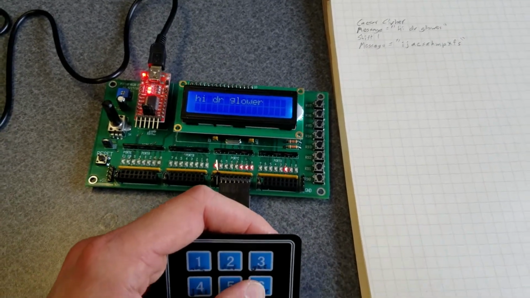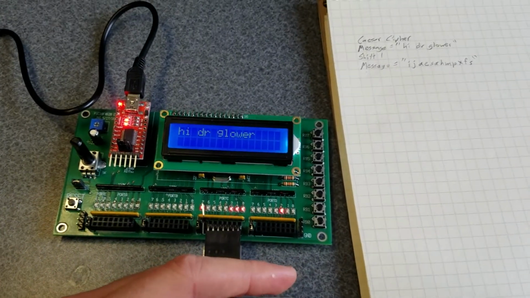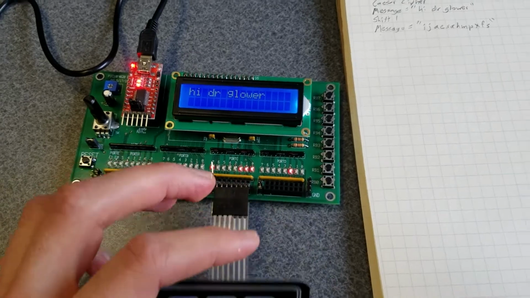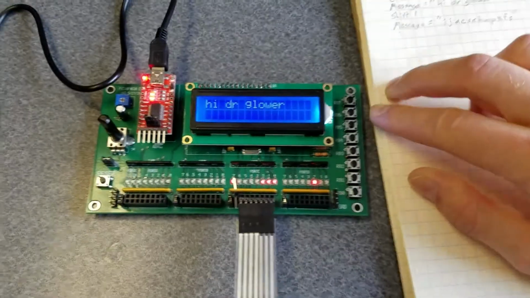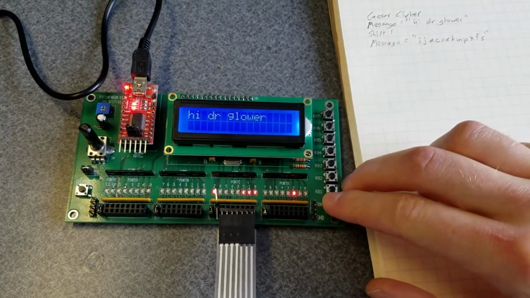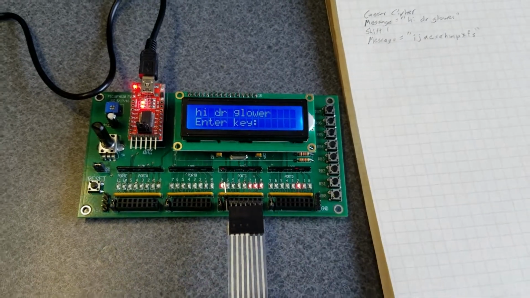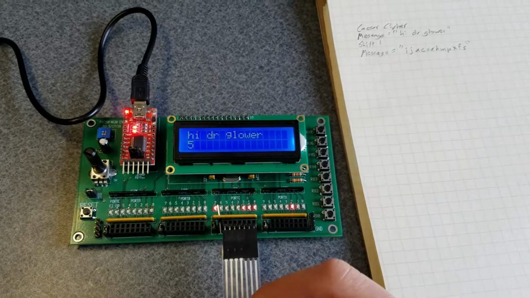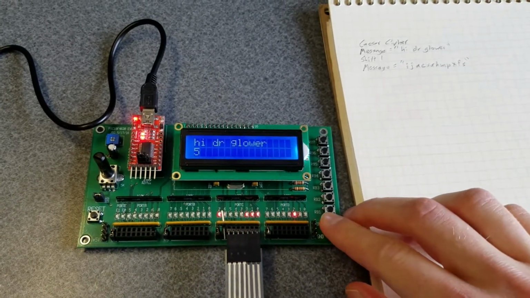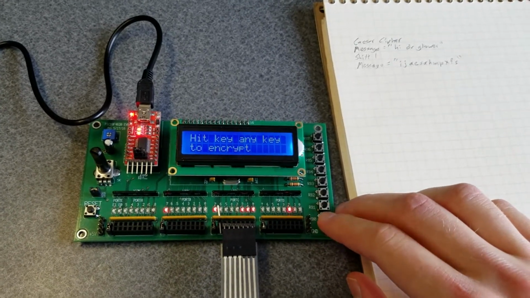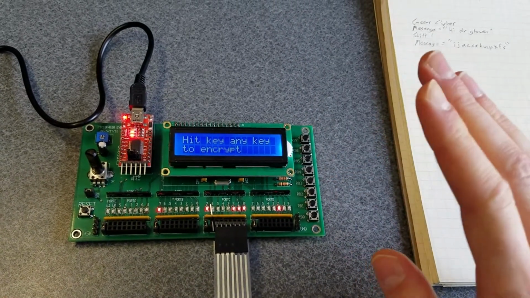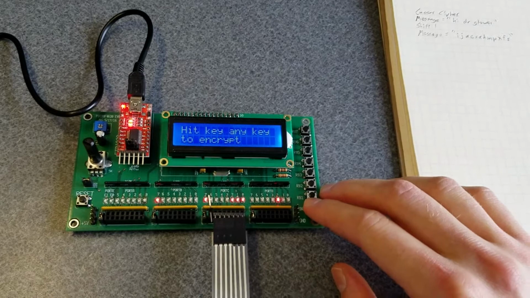Okay, that actually takes a fair bit of time to type out, but as you can see, we now have a message, "Hi, Dr. Glauer." If we press RB0 right here, it will then prompt us for a key. Let's say we want our key to be 5. Okay, we enter 5, press RB0 again, and then it prompts, I can hit any key to encrypt the message. Let's do that.